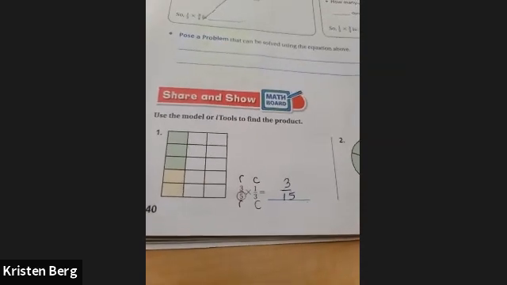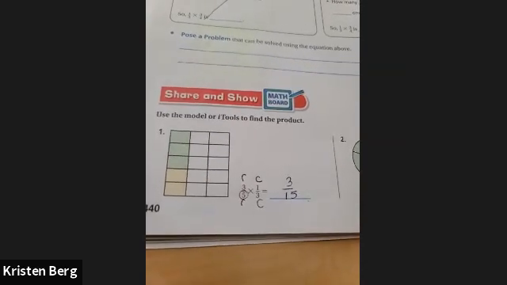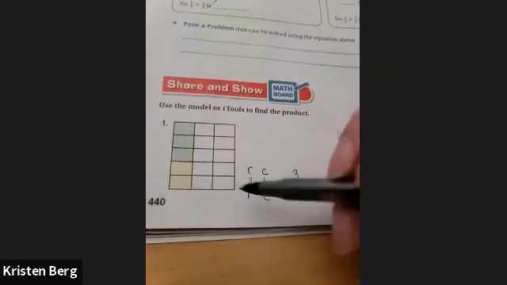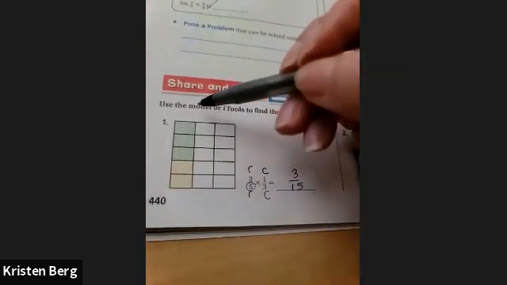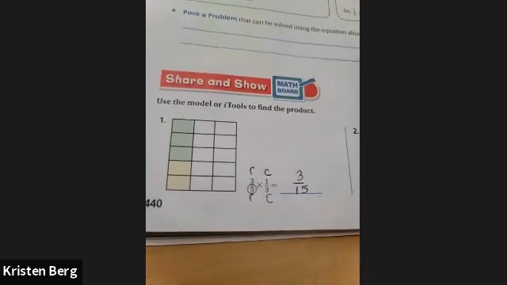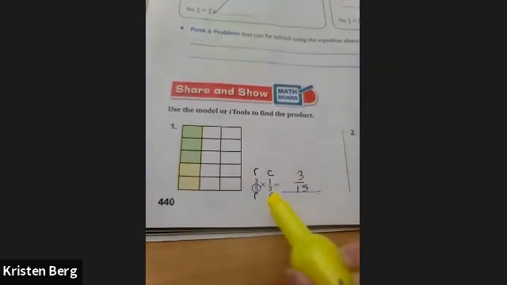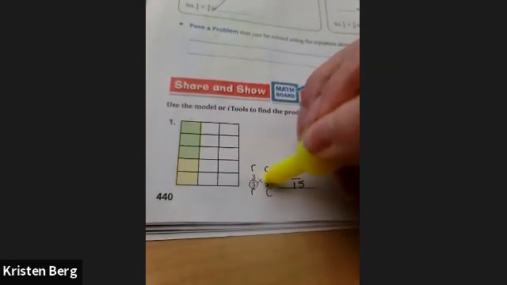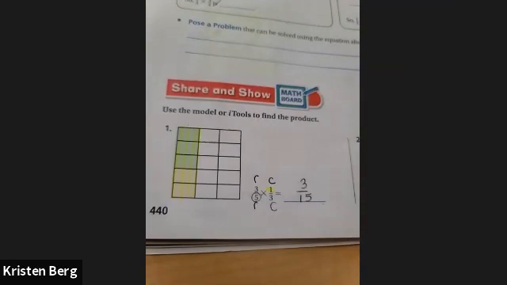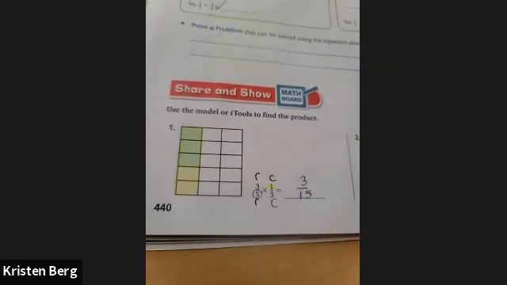So if you do this, it is already showing that 1 of the 3 columns are shaded. Okay. And then this one is saying that 3 out of the 5 rows need to be shaded.